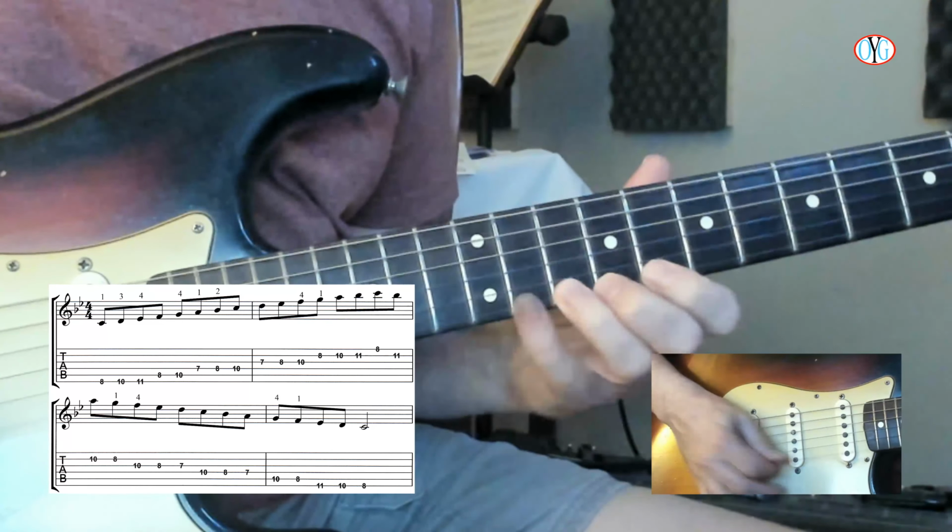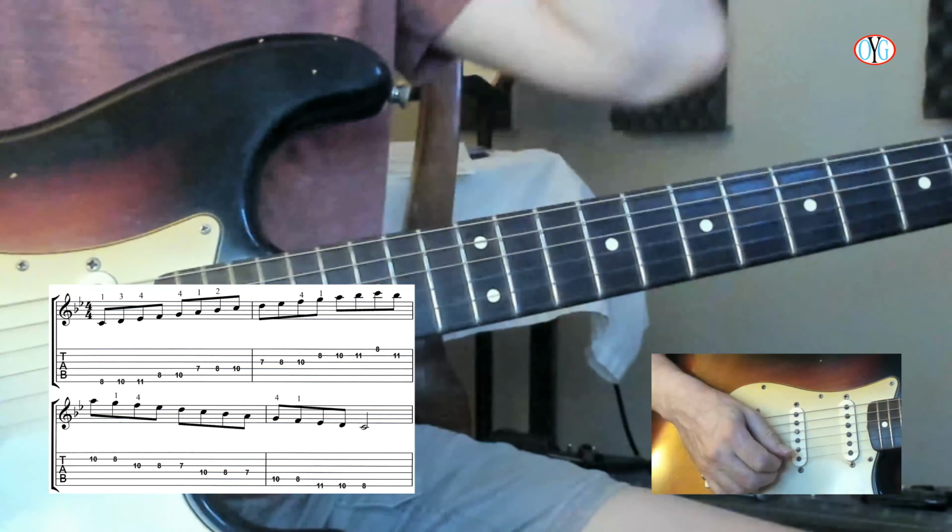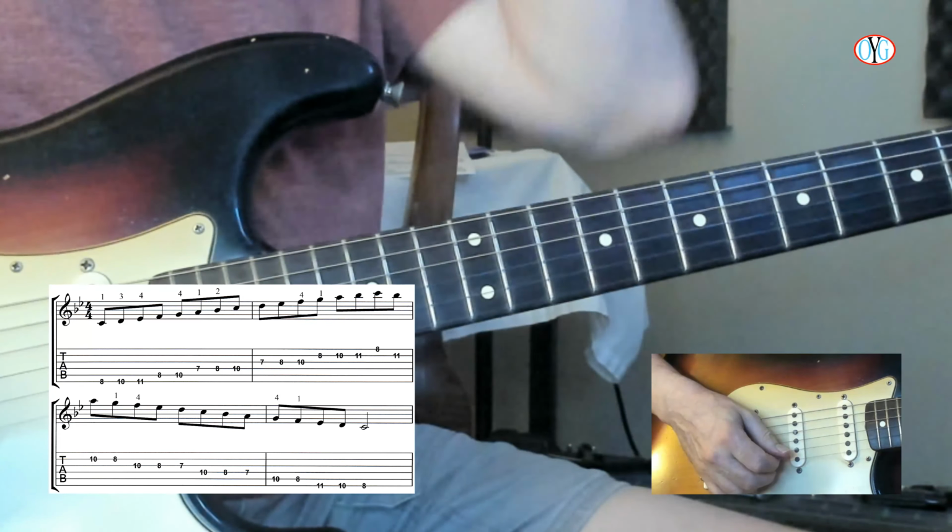You can add those extra notes if you want. I don't have them here, but that's okay. You know they're there to play. You can play them if you wish.